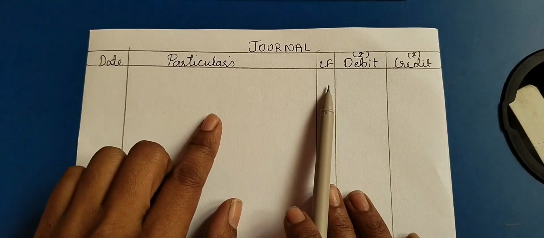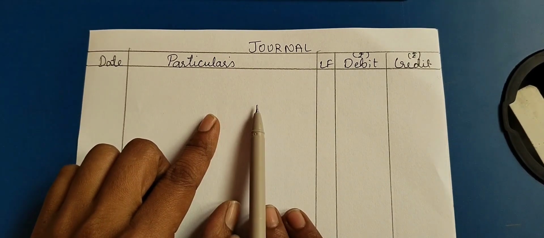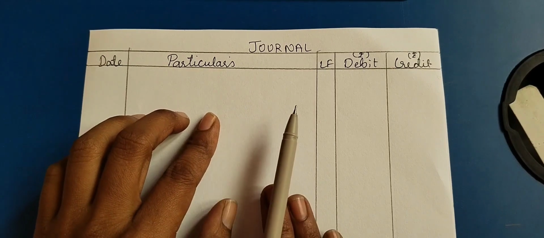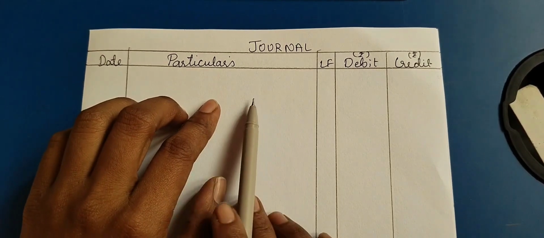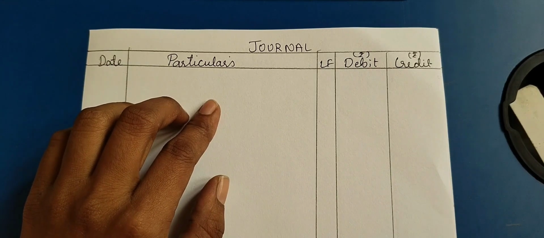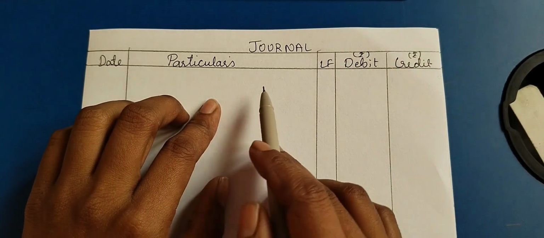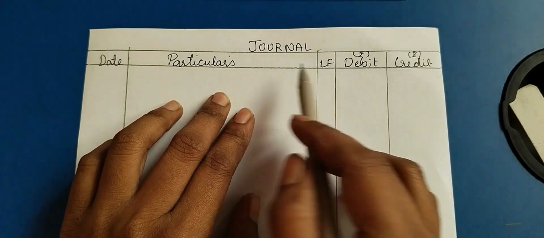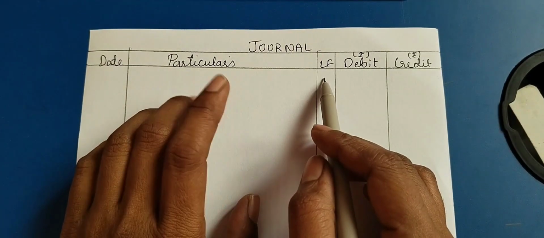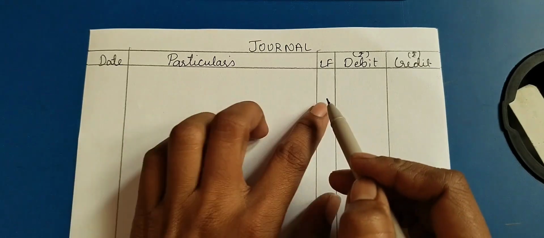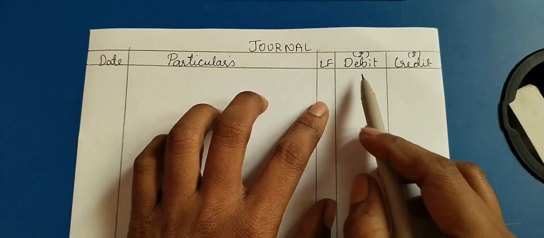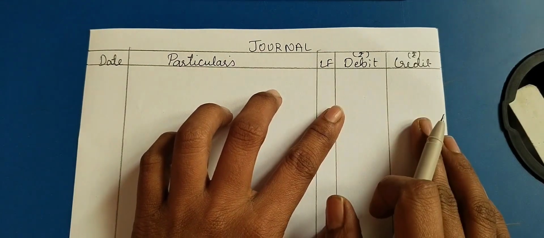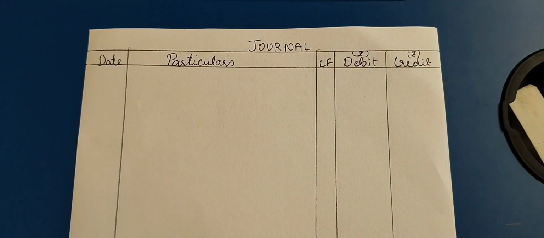Ledger folio: once you have recorded in the journal, this is the primary work. Under the process of accounting, the first work starts with the journal only. After recording in the journal, then you are posting to the other accounts. Once you post to the respective account, the page number of that concerned account you record in the journal for easy finding. Then the debit amount column and credit amount column. Always the debit is equal to the credit. Now we'll pass the entries.